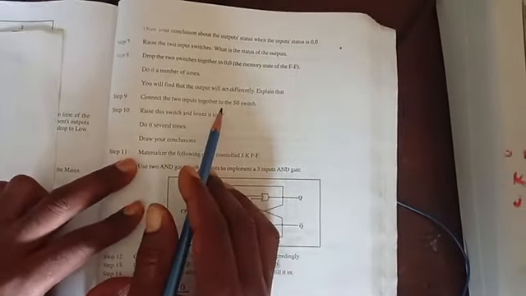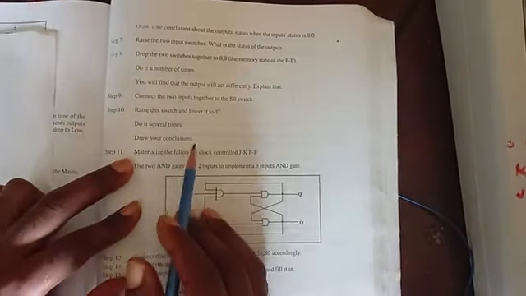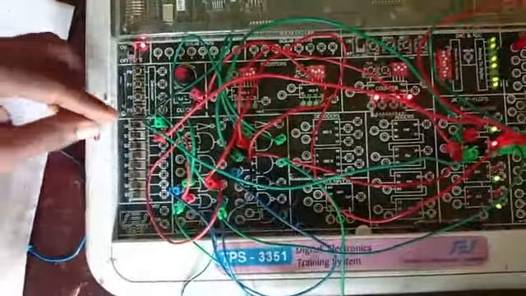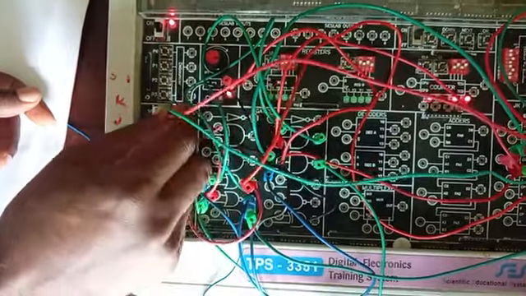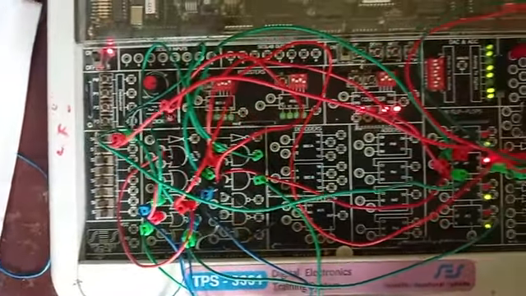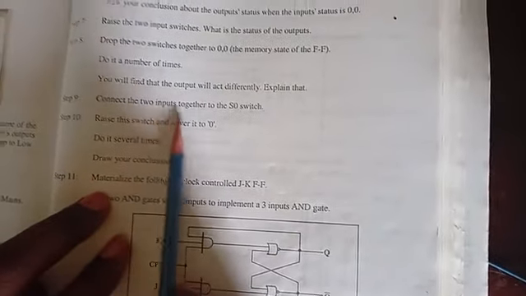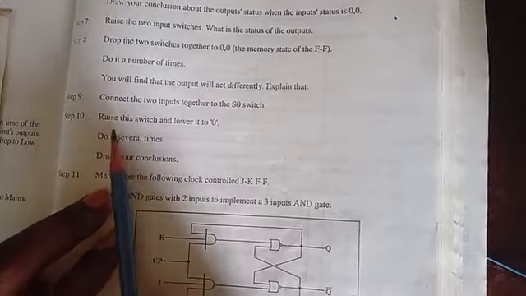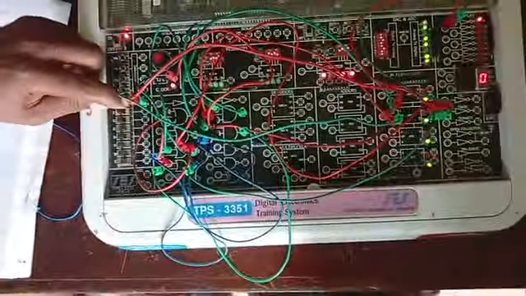Connect the two inputs together to switch 0. Raise the switch to 0. Do it several times and draw your conclusion. Then we are asked to connect the two, switch 1 to switch 0. We have to bind them together. That's what we were asked, and we have done that. Okay, we now raise the switch and lower it to 0. So we have to lower it to 0. Let's bring it to 0.